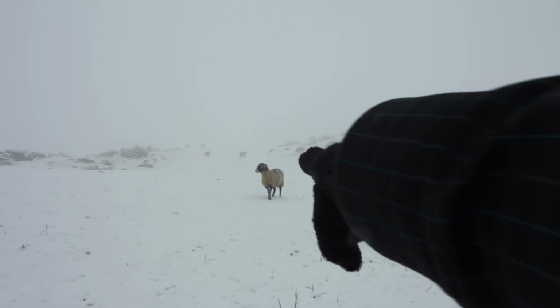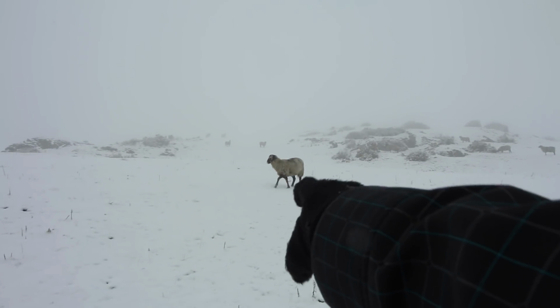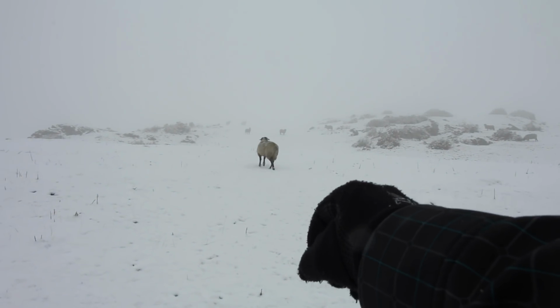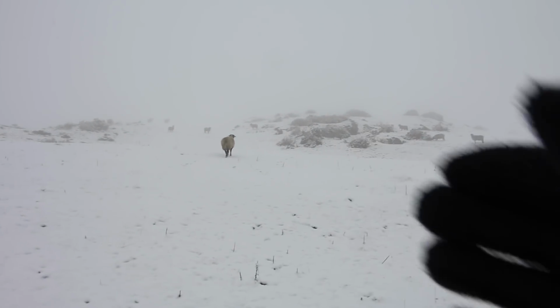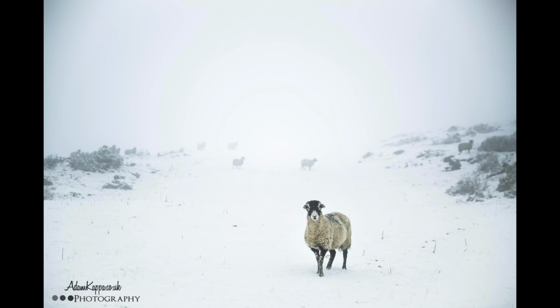So I got that one set up, and then I turned around and all these sheep are staring at me. So what I've done is I've focused on this one at the front. Hey. Oh, he's had enough. We've got the picture now anyway, but then there's like a load of them scattered up there, so that looks kind of cool. You can just see them dotted around in the background.